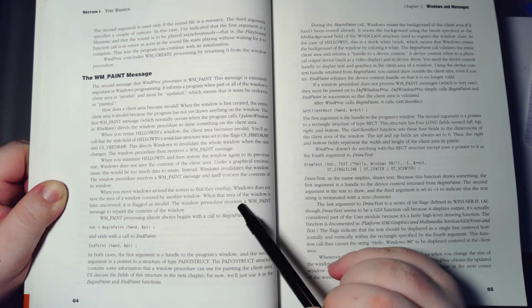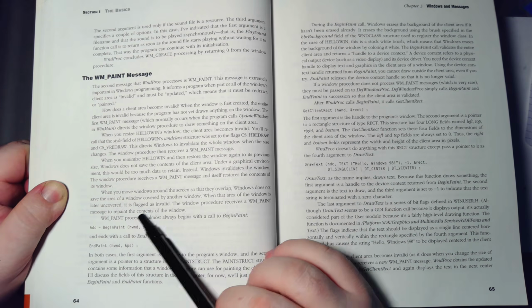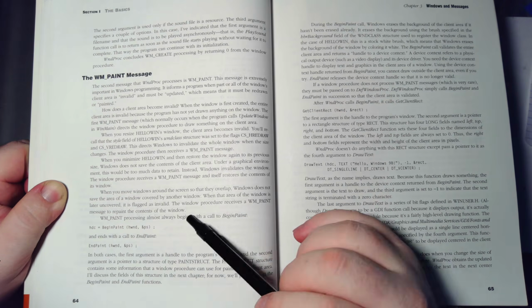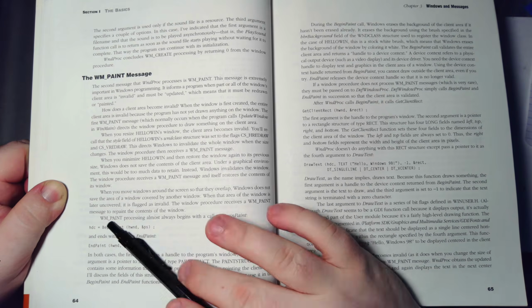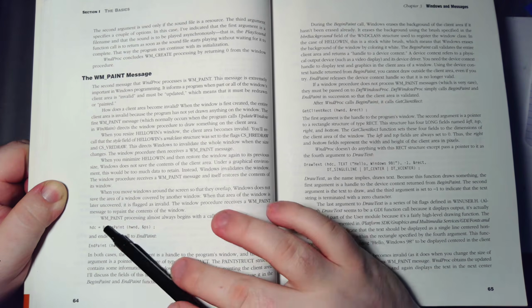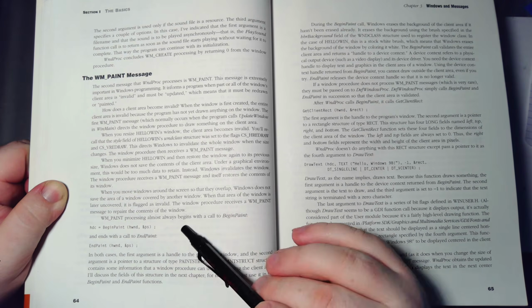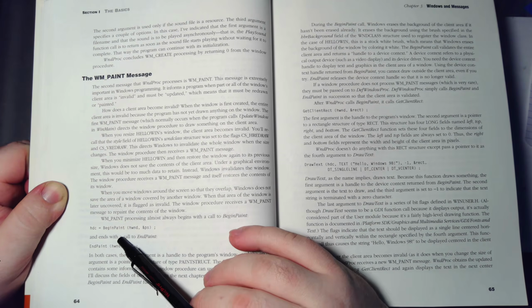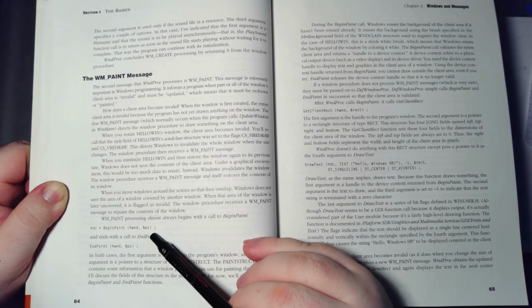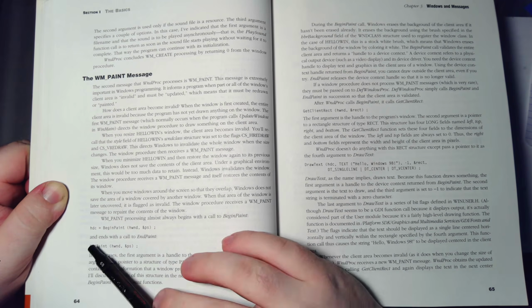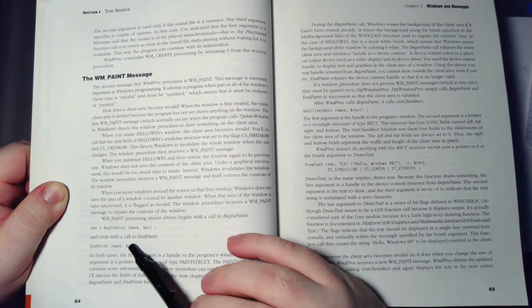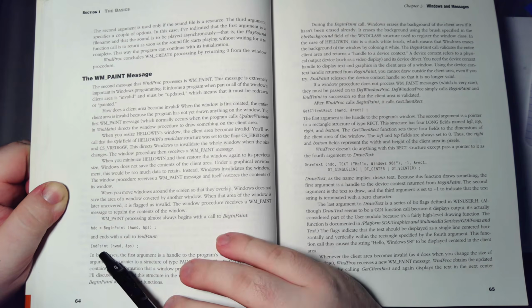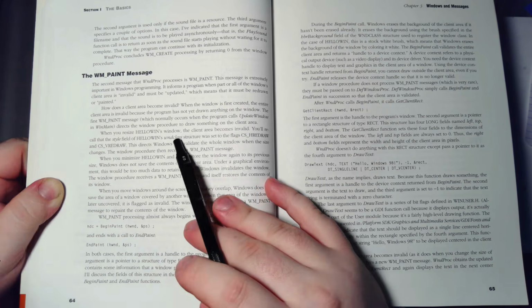When that area of the window is later uncovered, it is flagged as invalid. The Windows procedure receives a WM_PAINT message to repaint the contents of the window. WM_PAINT processing always begins with the call to BeginPaint, with our HDC equaling the return of our function BeginPaint, with our handle and the address of our paint structure, and ends with the call to EndPaint, with the window handle and the paint structure.